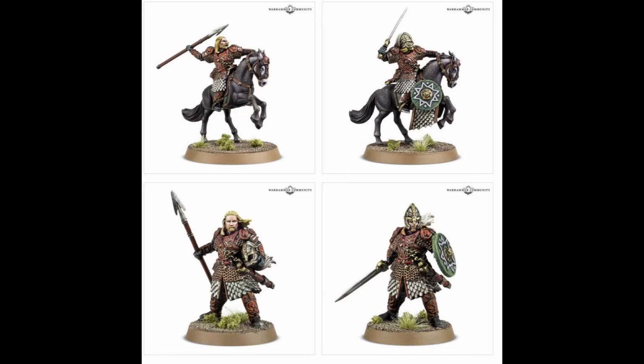They say it a little bit differently. It says every half inch you move, it costs 2 inches of movement. So basically, if you move 2.5 inches, you have used all 10 inches of your movement as a warg rider.